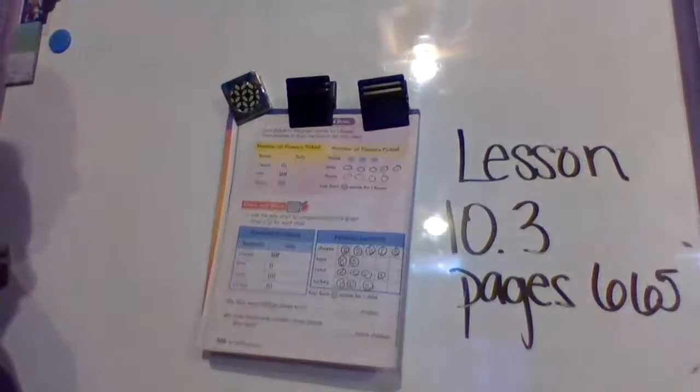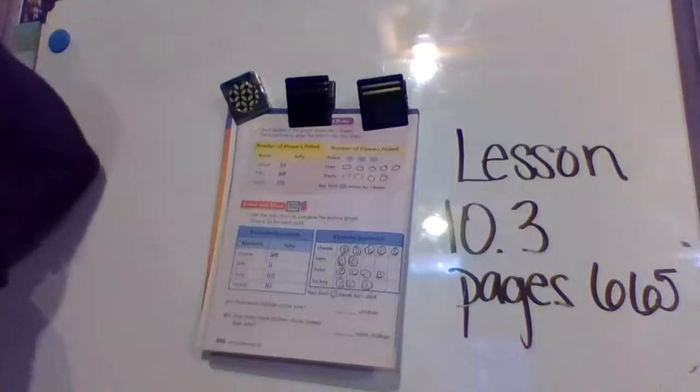Now usually when you have a graph, like this picture graph, you're going to answer questions about it so that we know you understand what is in that graph, what data is in that graph.